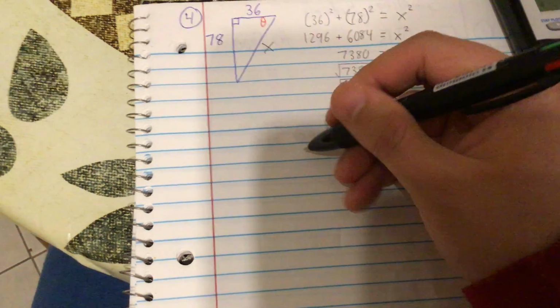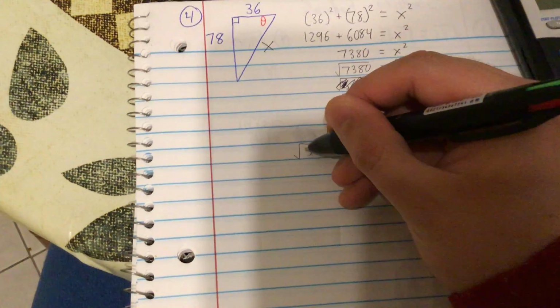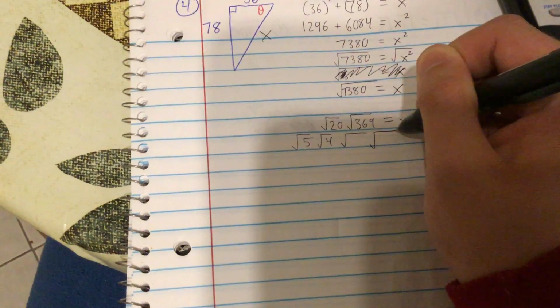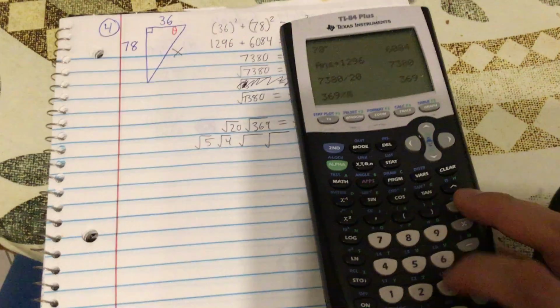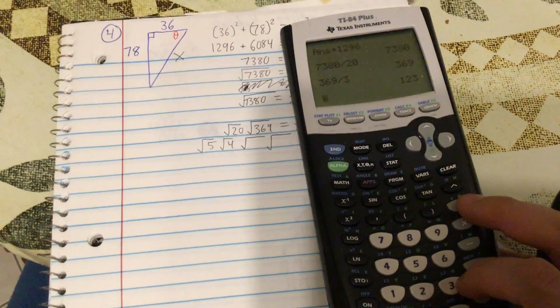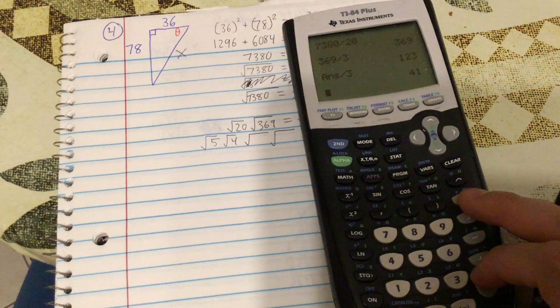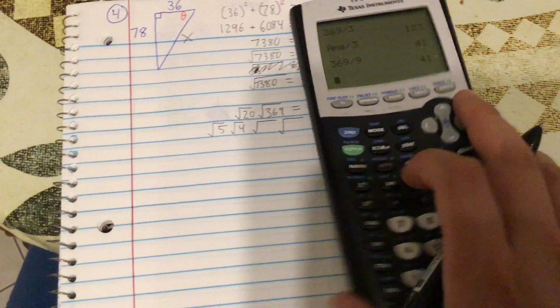Equal to x. Well, I know that I can break up radical 20 into radical 5, radical 4. Let's see. Can I break up 369 divided by 3? And can I break that up even more? So 369, I'm just going to divide by 9 and get 41.